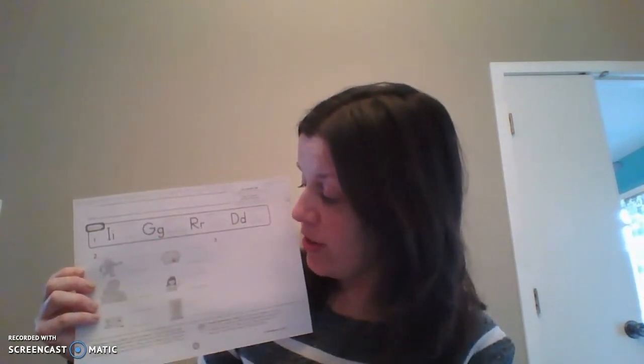Then we have a picture of an igloo. What sound do you hear when you say the word igloo? Whatever letter goes with that sound, you're going to write it right here on the line. Then right here we have a girl. So what sound do you hear when you say the word girl? Whatever letter goes with that, you're going to put that letter right there on the line.